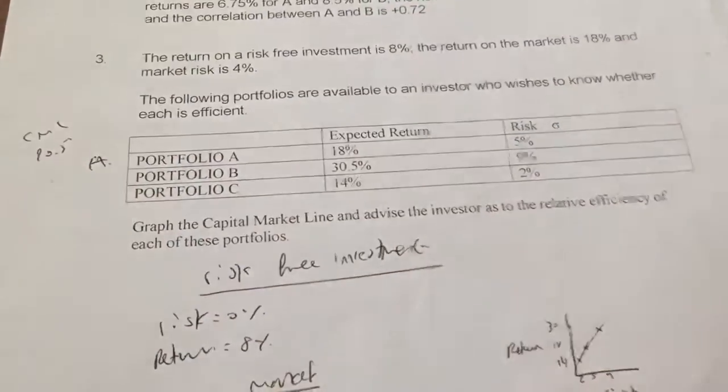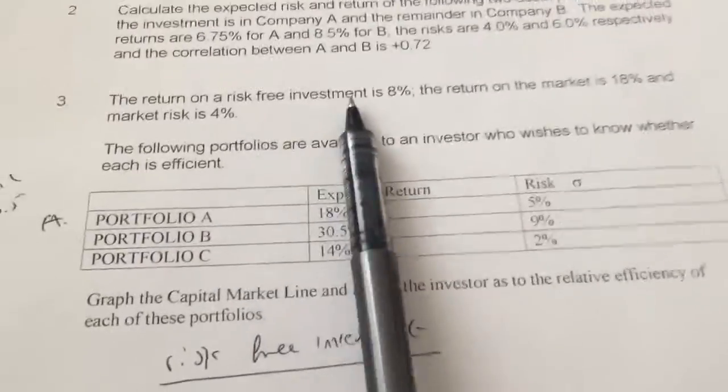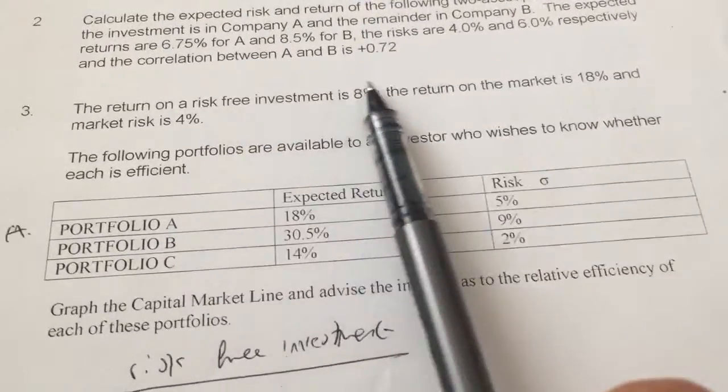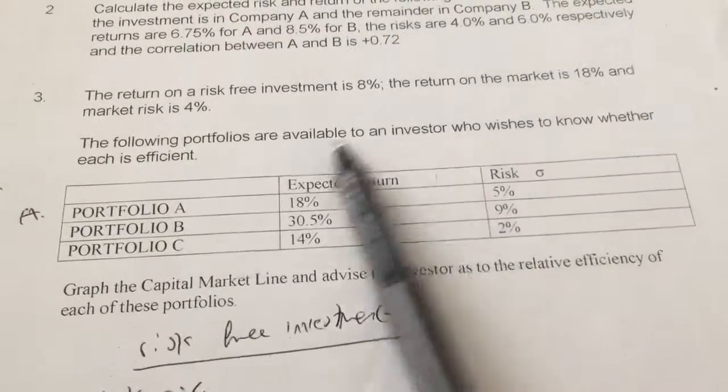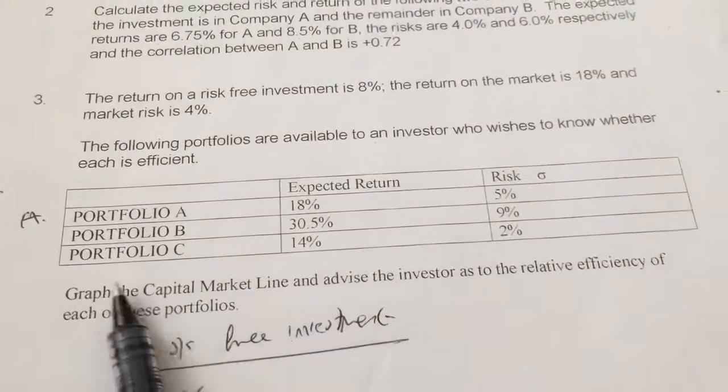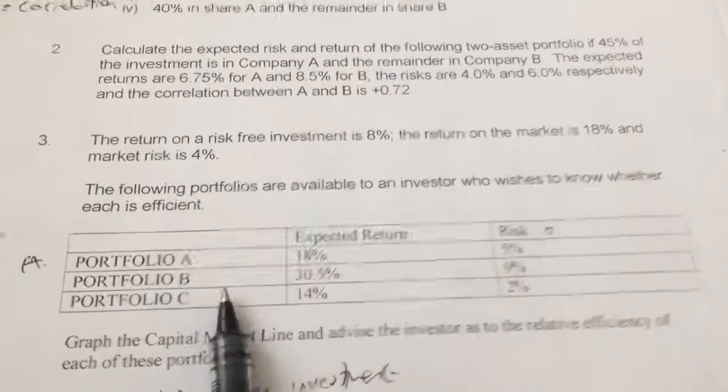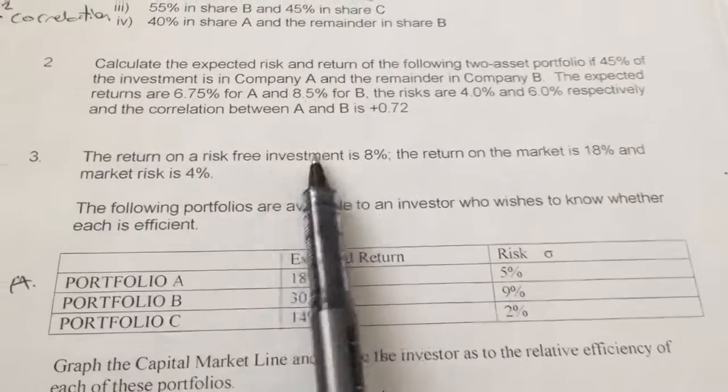Question 3 is basically all about efficiency. How efficient is it? And it gives you new information. It talks to you about risk-free investment, and it tells you about the market. We're looking at the capital market line, and you can graph it if you want, but it's up to you. But you've got risk-free investment.